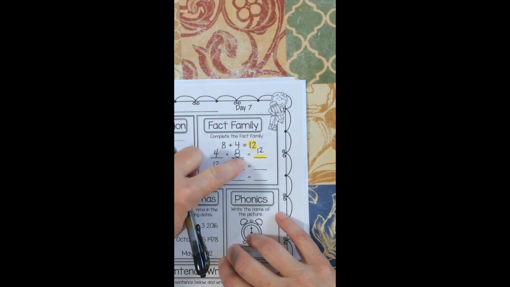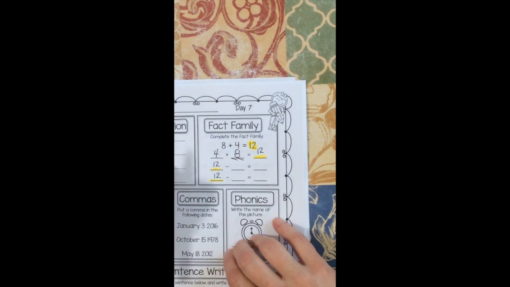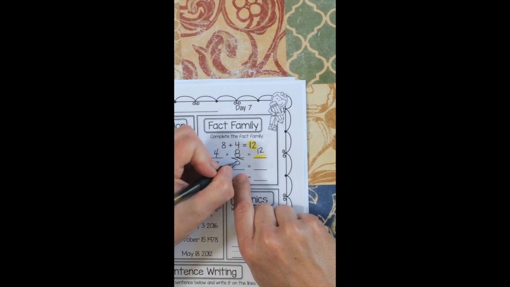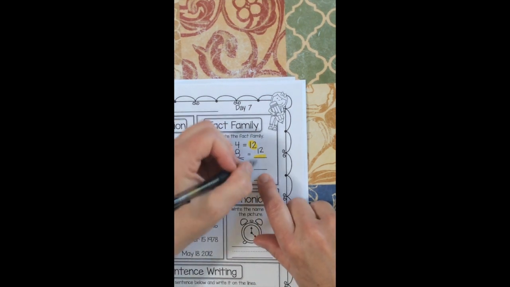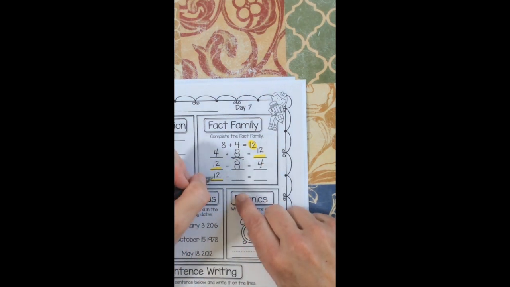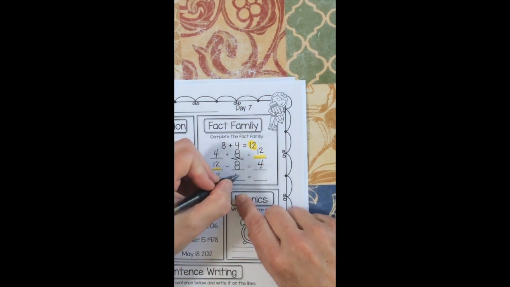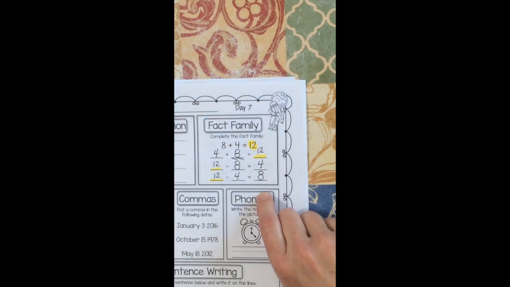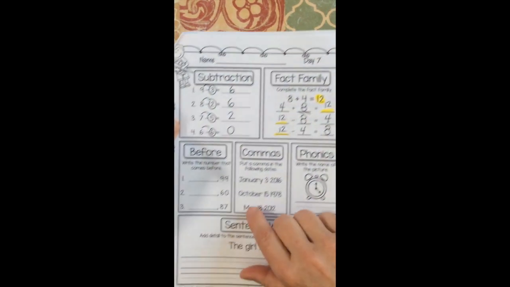I do not know why those lines are there, just ignore them. So now 12 take away 8 equals 4, and now I have to flip-flop those. 12 take away 4 is 8. Okay, that section's done. Moving on.